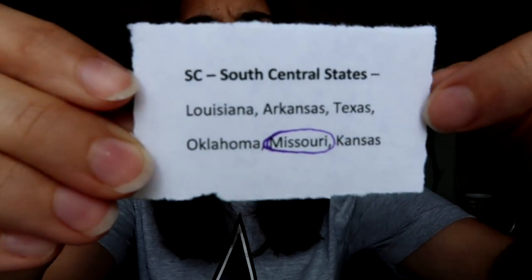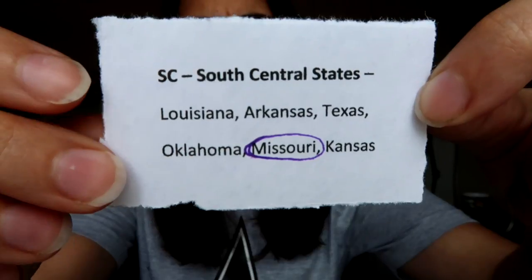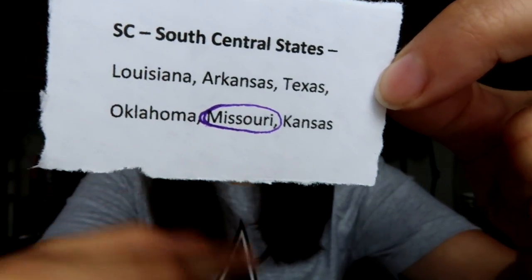So I printed out the code SC for South Central states, and I just circled Missouri. I was hoping that made it pretty clear. So okay, I'm gonna go ahead and toss that in there now. And then after that, it talks about the trading process, about receiving tickets and stuff like that. I'm not worried about that right now.